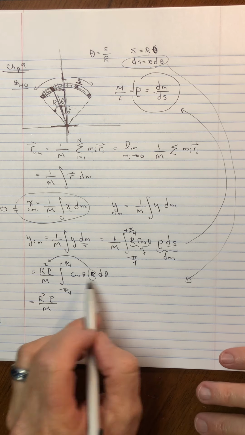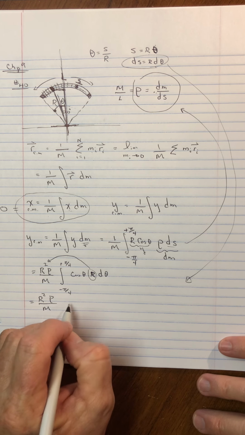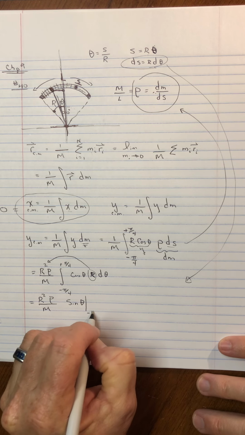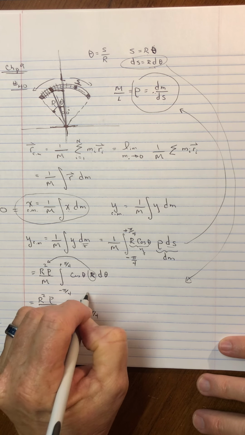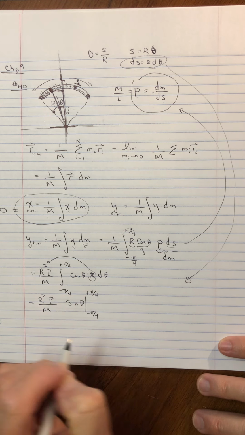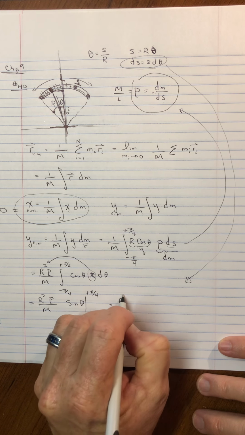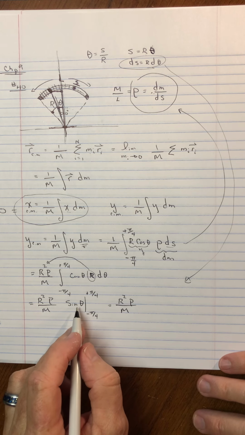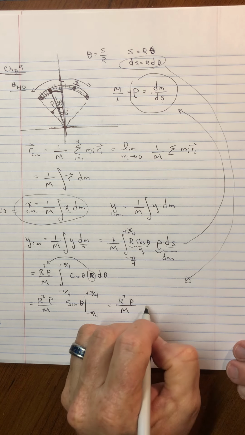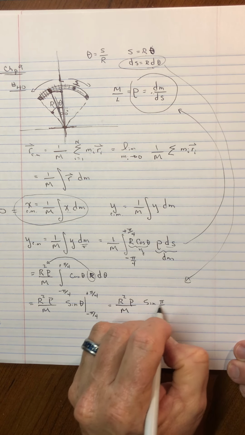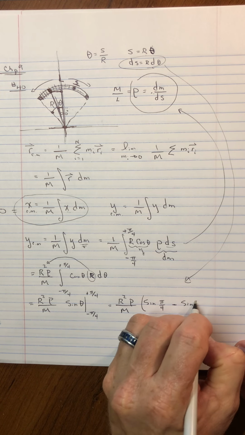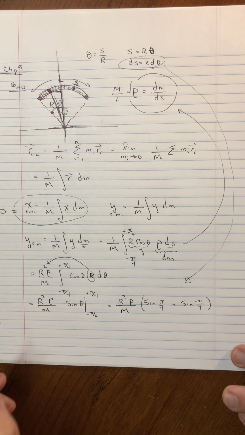But an integral now of cosine theta is just sine theta. It's setting the limit from minus pi over 4 to plus pi over 4. Then gives me an r squared rho over m. And then I can put in my sine of pi over 4 minus the sine of a negative pi over 4.